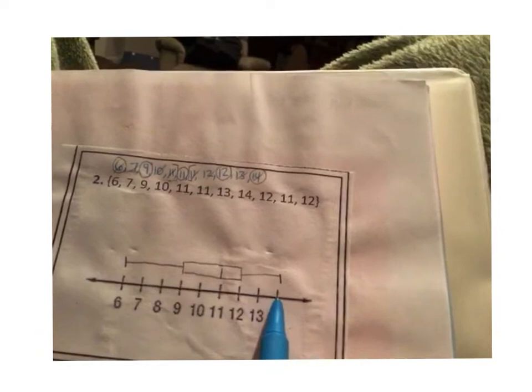I can find my range by taking my maximum minus my minimum, right? So that tells me the distance between them. To find my IQR, I look at Q3, which is 12. I subtract 9, which is my Q1, and I get 3.